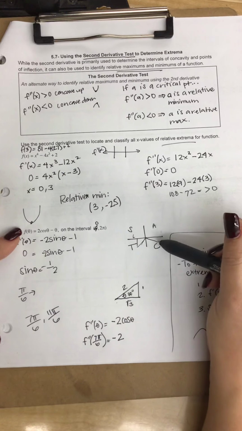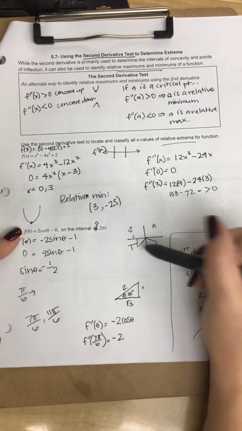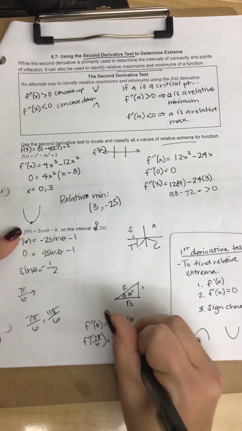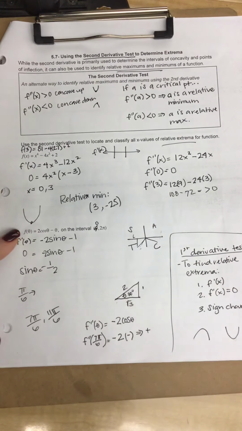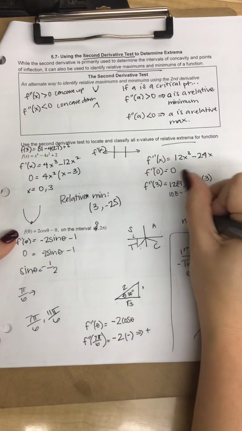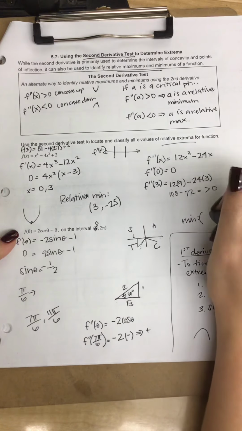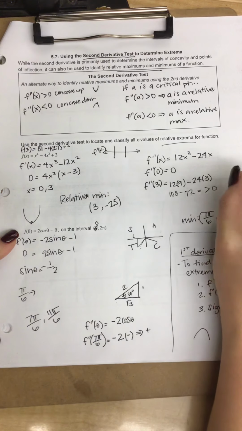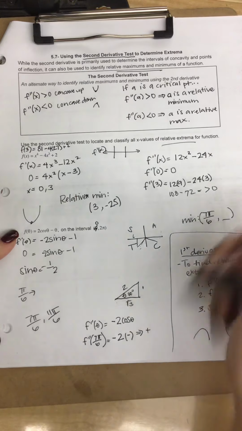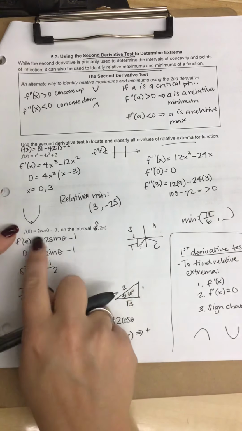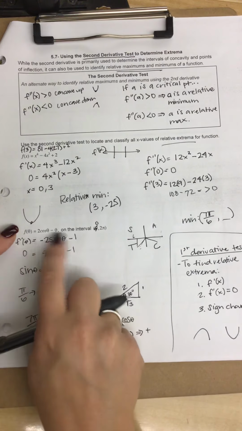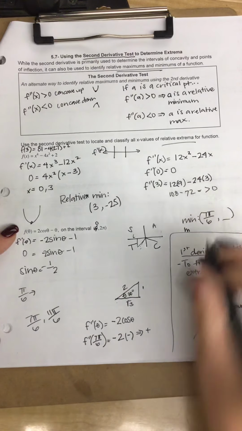Cosine right here is going to be negative. So this one's going to be a negative times a negative, so positive. Okay. If it's positive, that means it's concave up and thus a min. So we have a min at 7 pi over 6, and then whatever that value is, you could just put it in your calculator, because it's going to be ugly, since you're going to have a fraction here. All right, and then a well, we don't know yet.